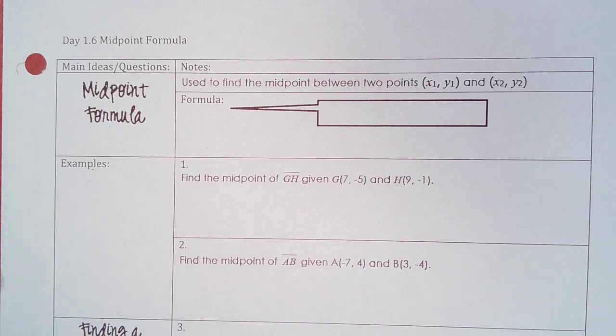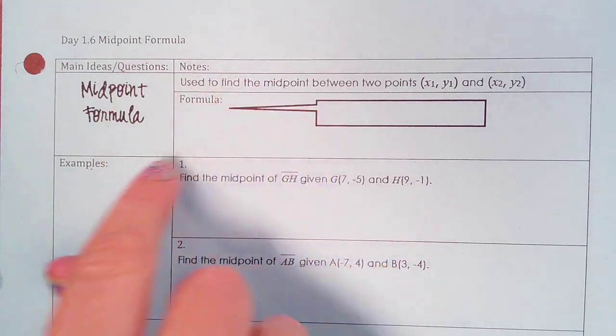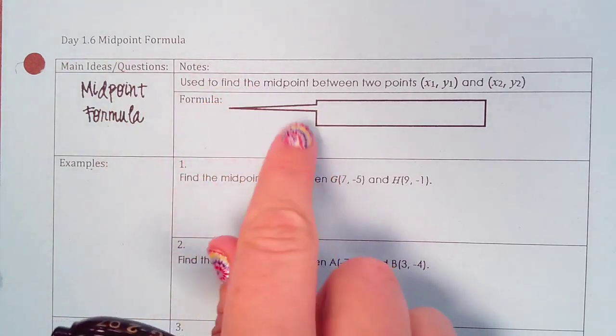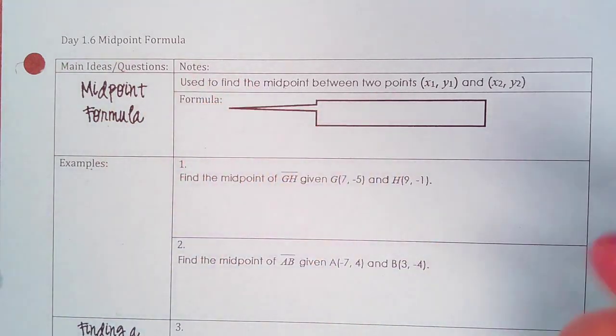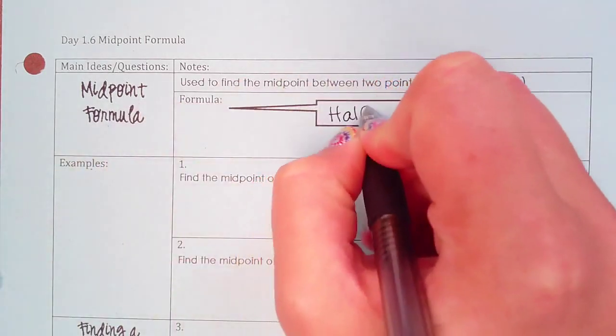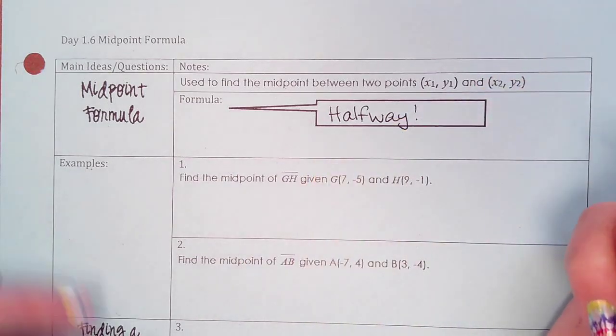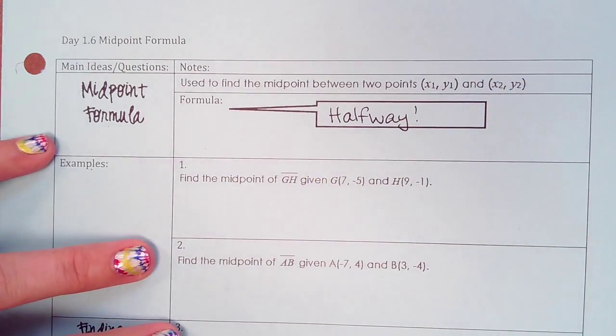Okay, beginning the front side of day 6, midpoint notes. Midpoint is used to find the point that's directly halfway between two given ordered pairs. So we're finding something that is halfway. This formula is something that you'll have to memorize.